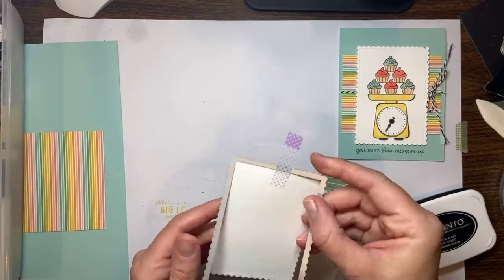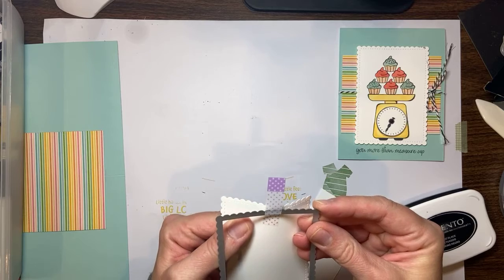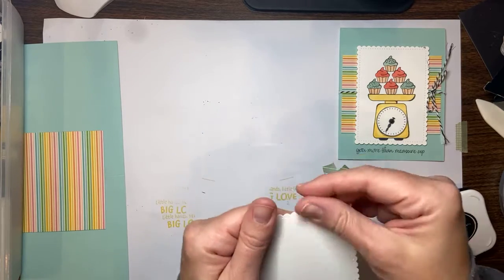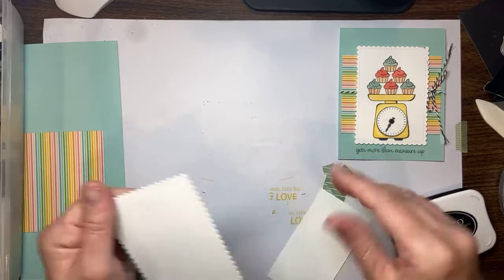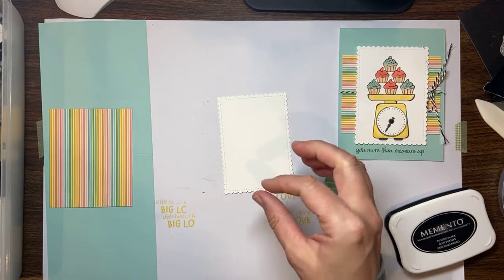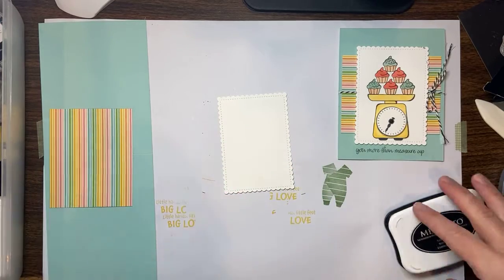All right, so now that we have this, we can stamp. Oh, those are strong. They're stronger than my other ones that I had. Okay, so we're gonna stamp on this. We need our scale once again.